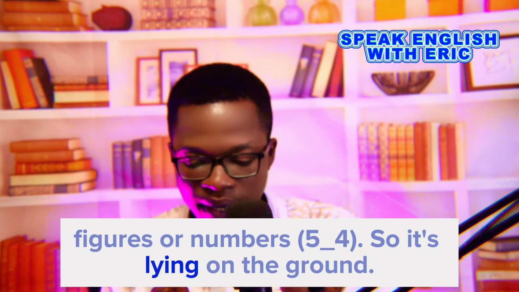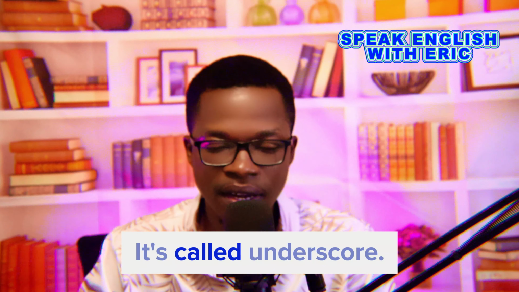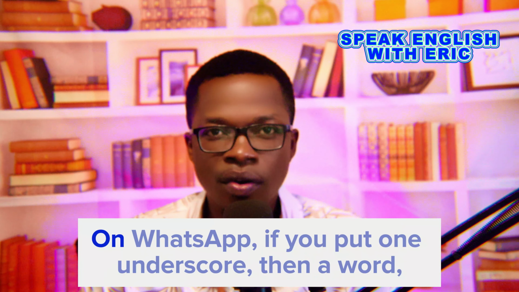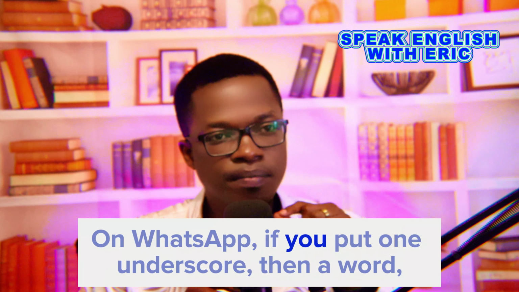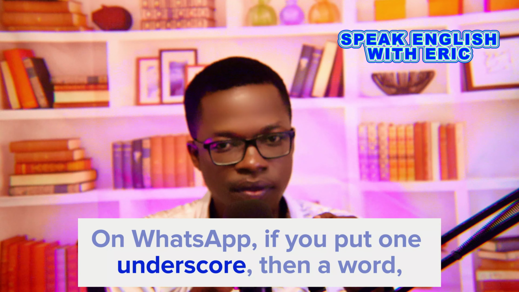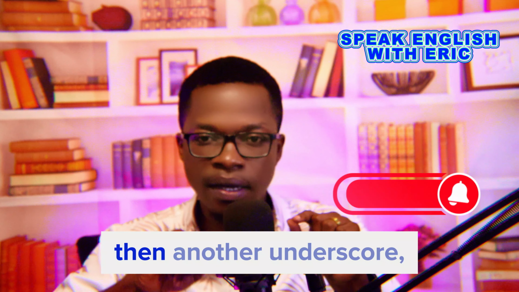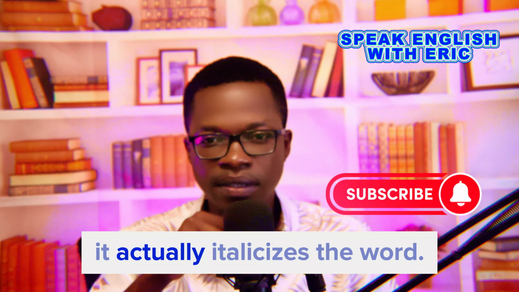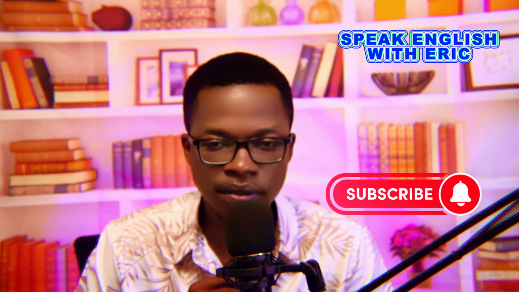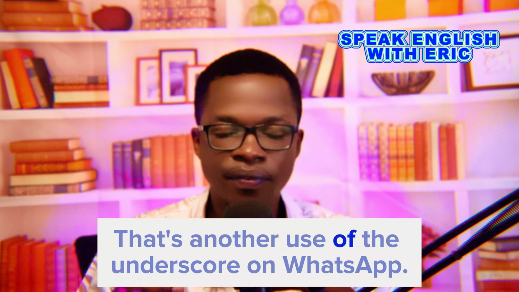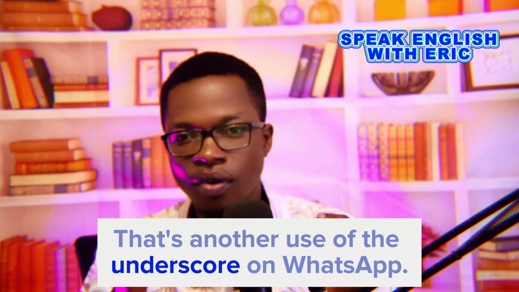So it's lying on the ground. It's called underscore. On WhatsApp, if you put one underscore, then a word, then another underscore, it actually italicizes the word. So that's another use of the underscore on WhatsApp.